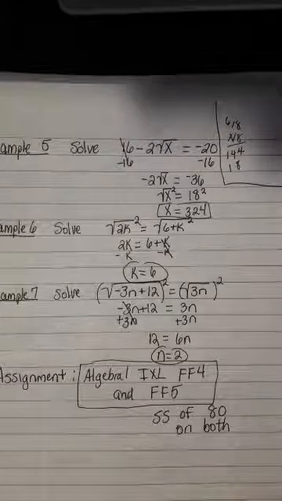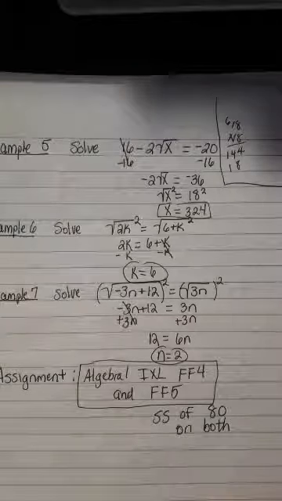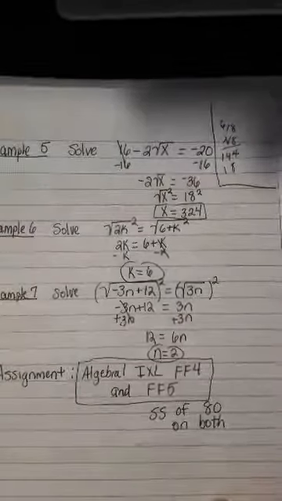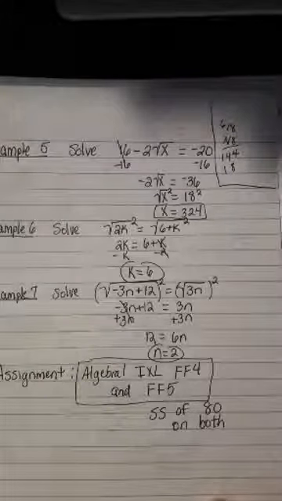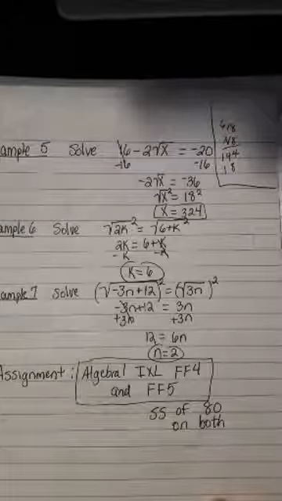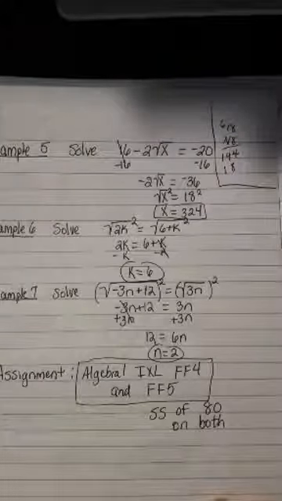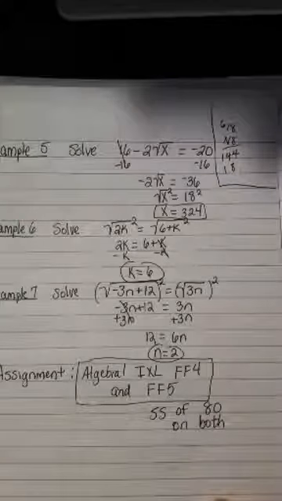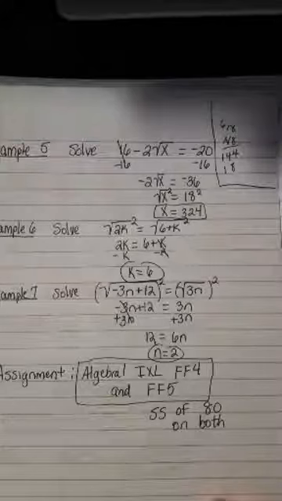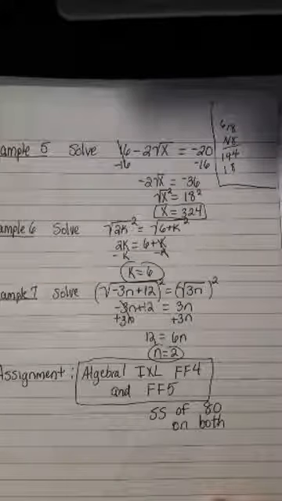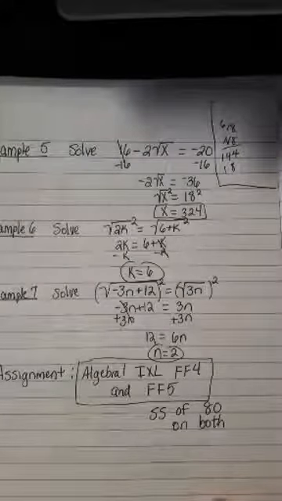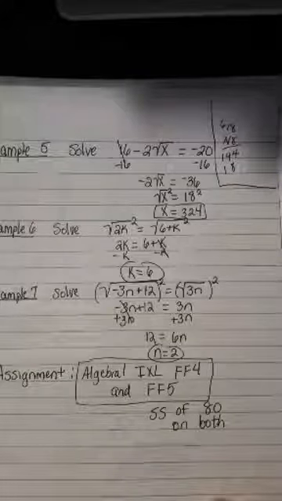Since we're out of school, we're trying to make it easier on y'all. We're not weighting anything. So any type of quizzes that I give you are going to be weighted the same as IXL. It's just all going to go in as total points possible. So, you know, your grades are going to probably be really good this 9 weeks, hopefully.